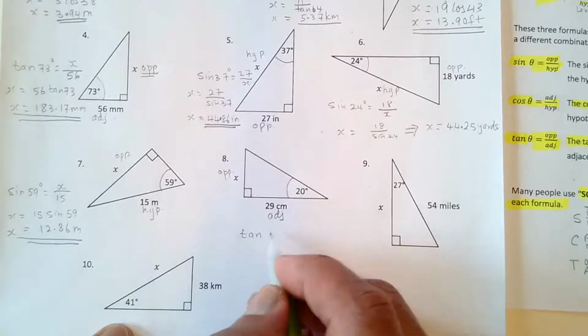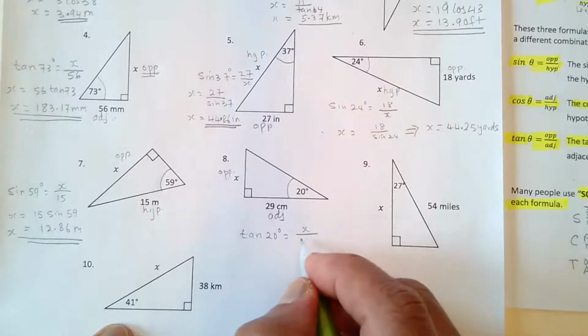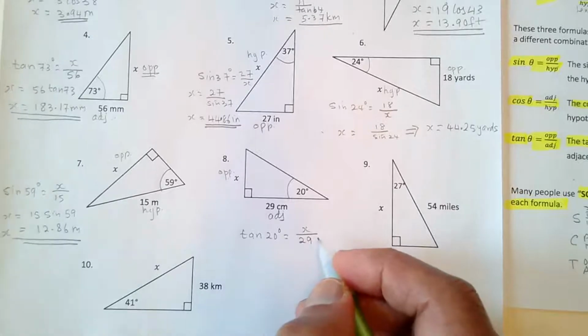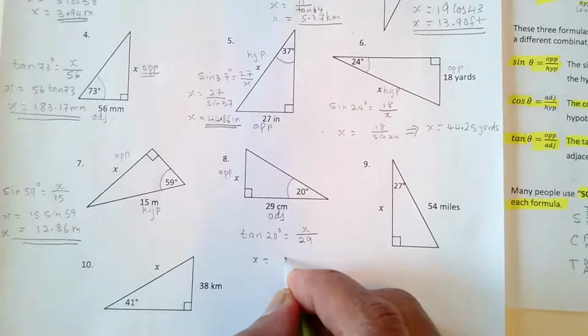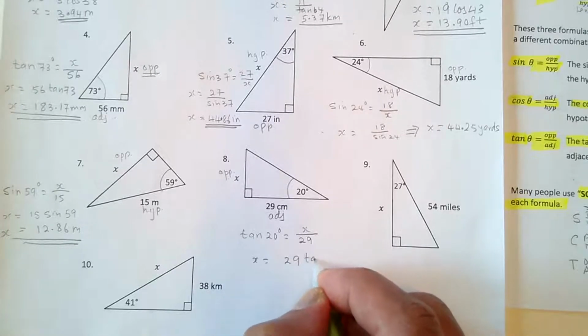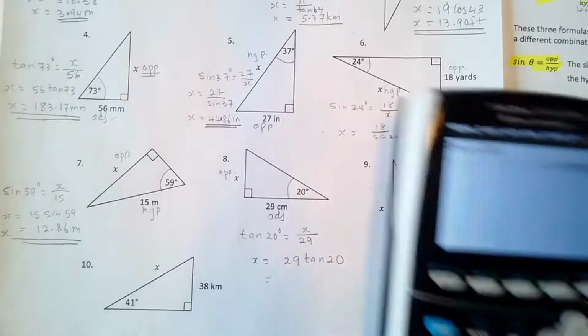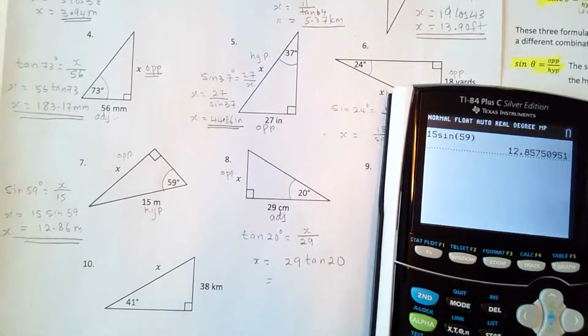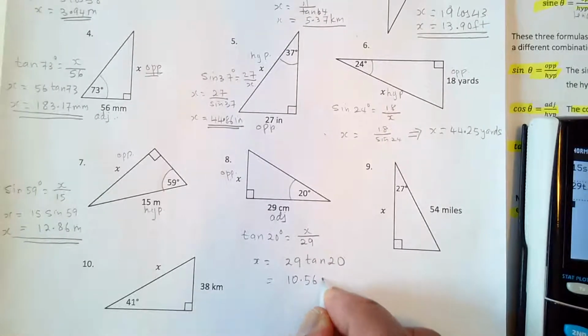So tan 20 degrees is equal to the opposite x over the adjacent 29. So x is equal to 29 tan 20. Now let's go to our calculator here. So we have 29 tan 20, which gives 10.56. So 10.56 centimeters.